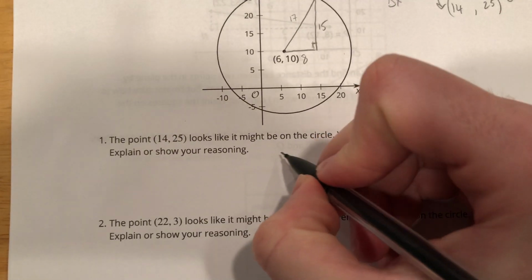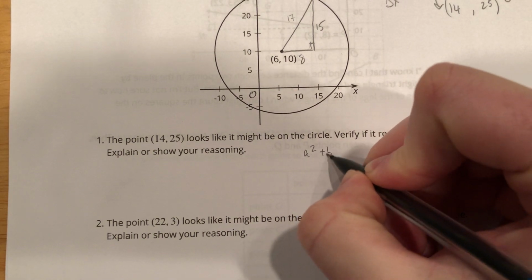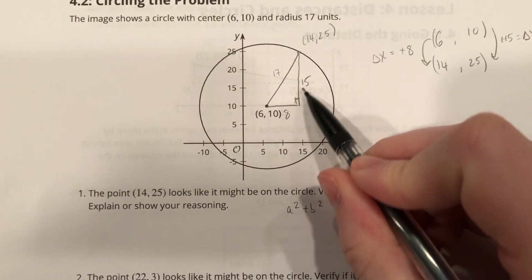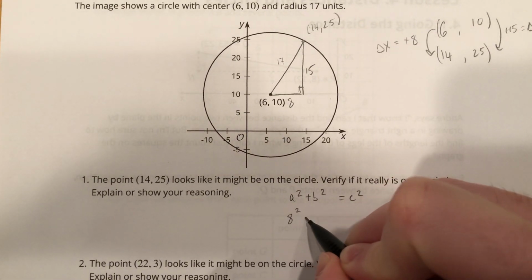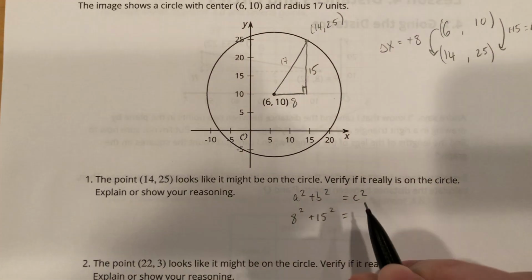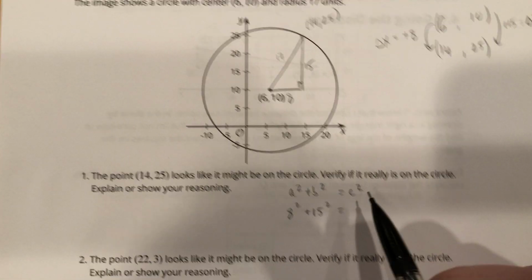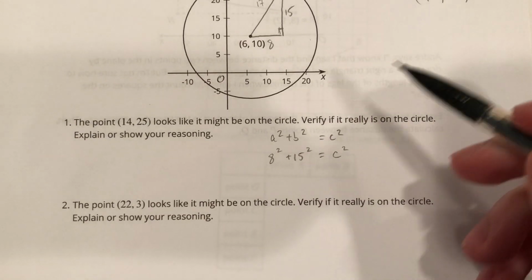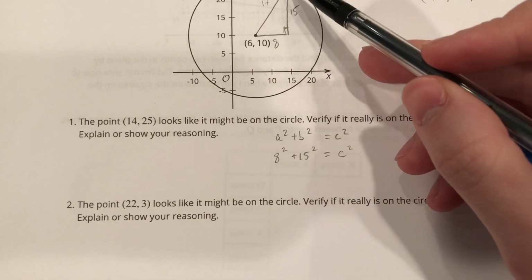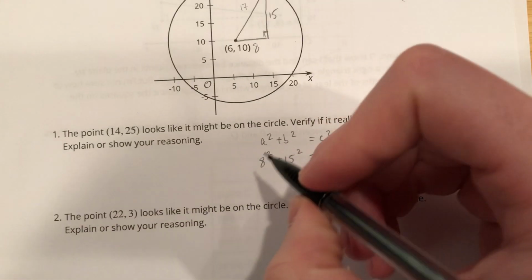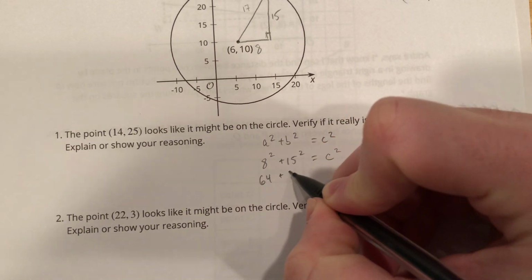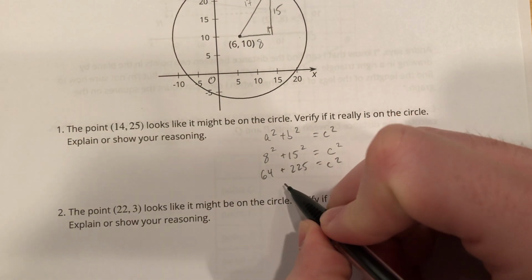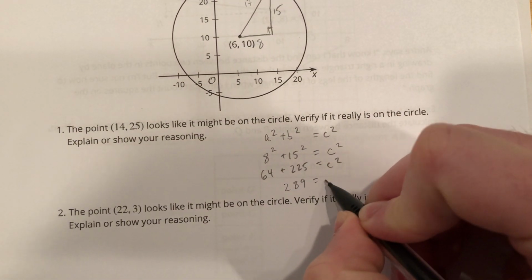So I'm going to write my equation for the Pythagorean theorem, right? a squared plus b squared equals c squared. a and b are my legs, so I'm using 8 and 15 to substitute in. c is my hypotenuse, which I'm going to pretend I don't know. So let's see if it actually ends up being 17. If it does, then I know that it's got to actually be on the circle. So 8 squared is 64. 15 squared is 225, equal to c squared. 64 plus 225 is 289.